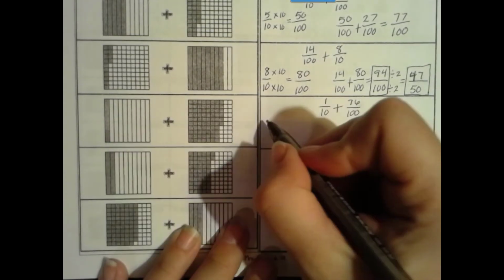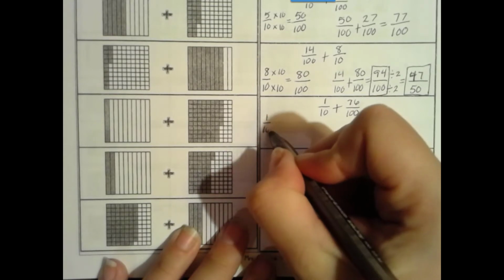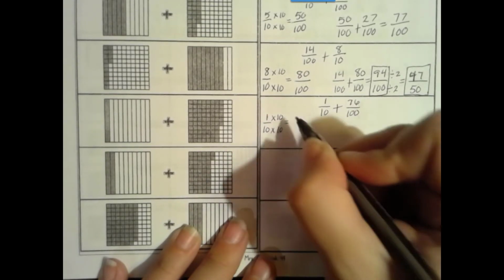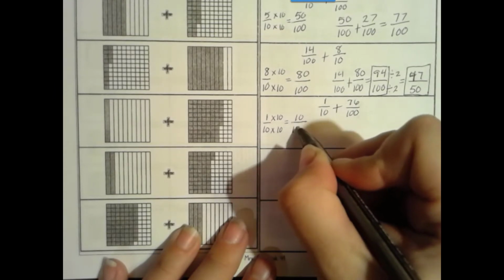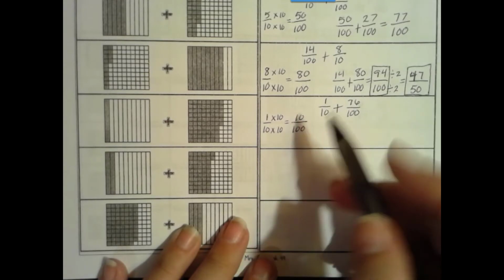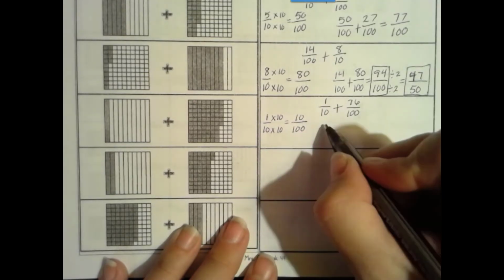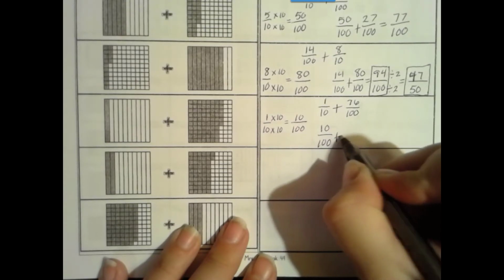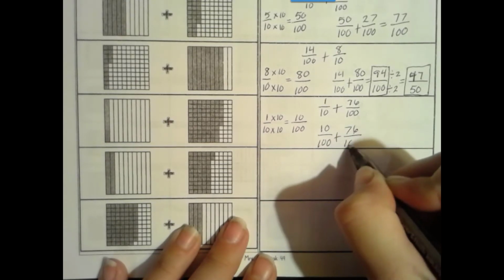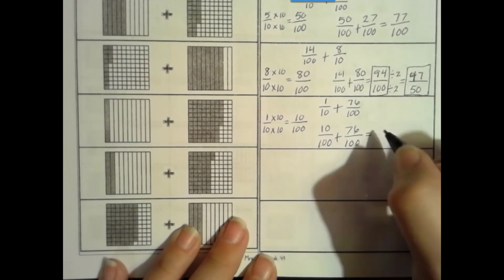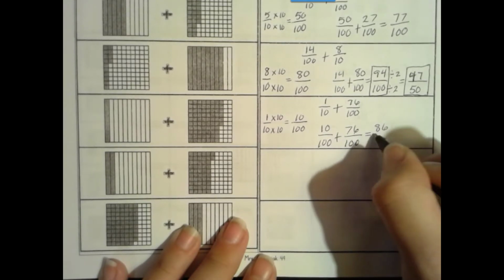So I need to take my 1/10 and cut it into 10 equal pieces each so I can find that equivalent fraction with a denominator of 100. So I get 10 hundredths. So now I can replace this with the equivalent fraction of 10 hundredths. And now that I have a common denominator, I can add them. 10 plus 76 is 86.